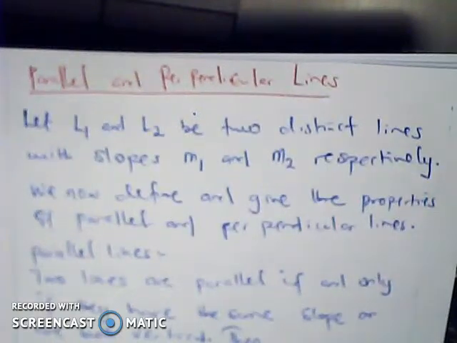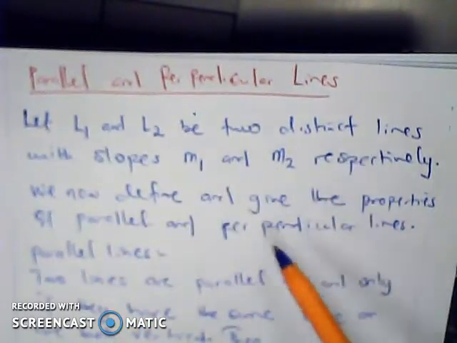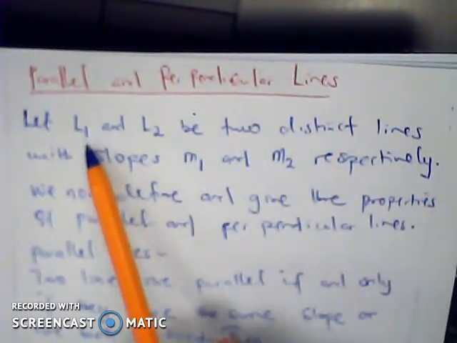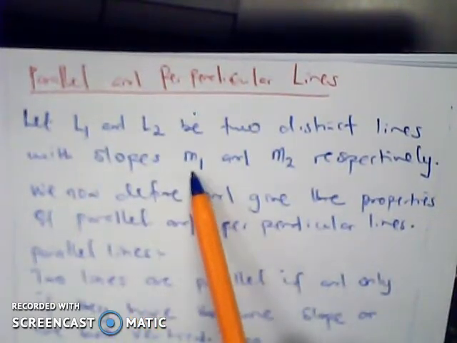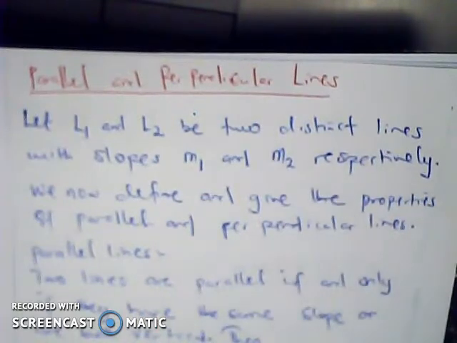Okay, so this is a continuation of finding the equation of a line. Here we'll look at two types of lines: parallel lines and perpendicular lines. Let's assume we are given two distinct lines, L1 and L2. We'll assume L1 has a slope m1, and L2 has a slope m2.